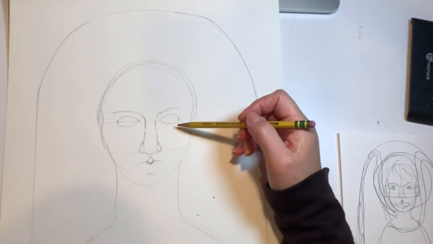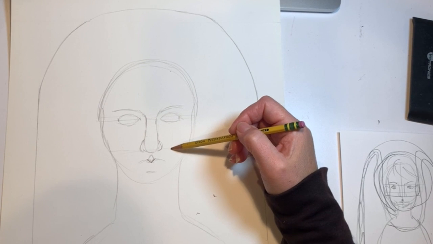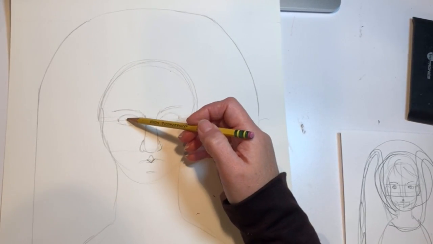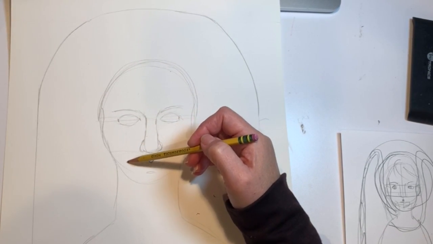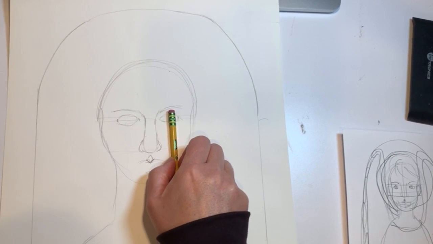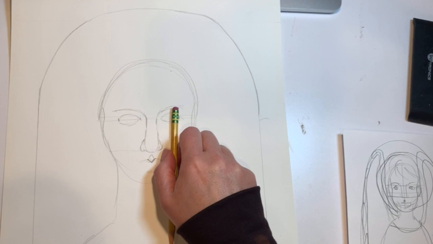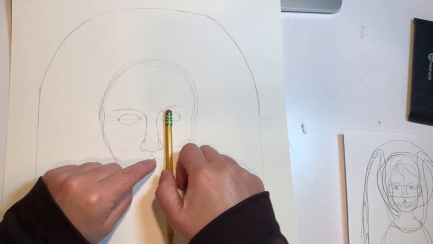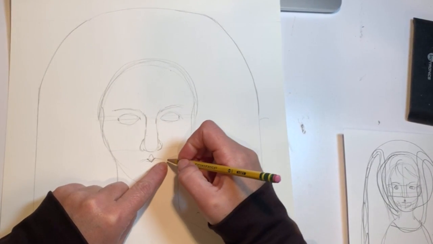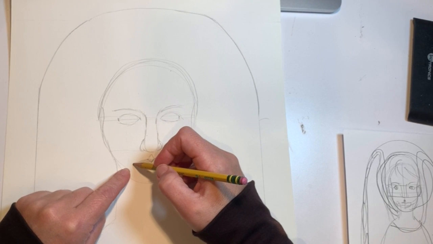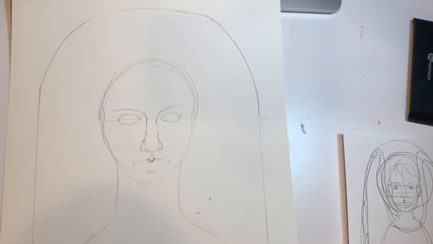So your eyes should be about as wide as halfway a line through the middle of your eye. So if you put your pencil in the center of your eye, and then just put a mark down where the lips would be, so we would know about how wide we would make them.